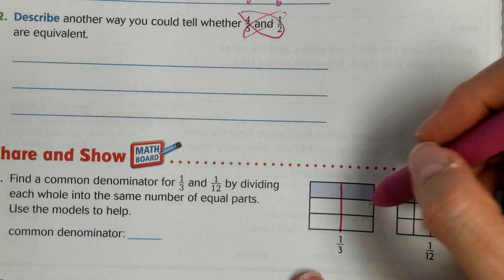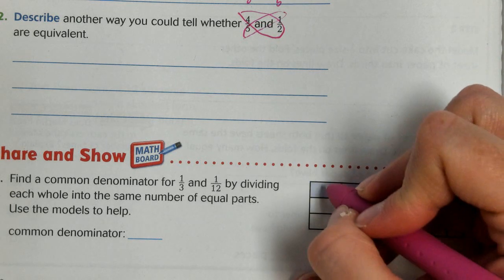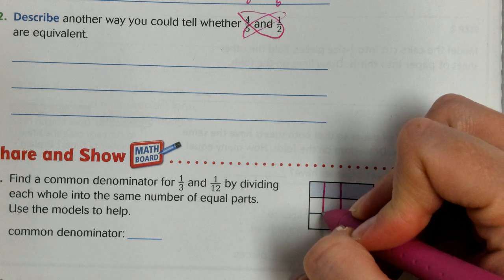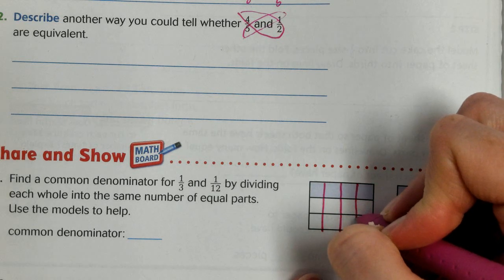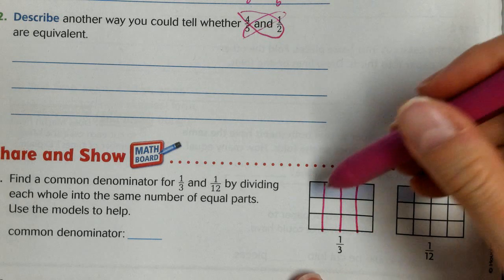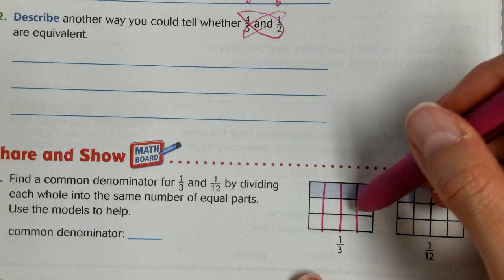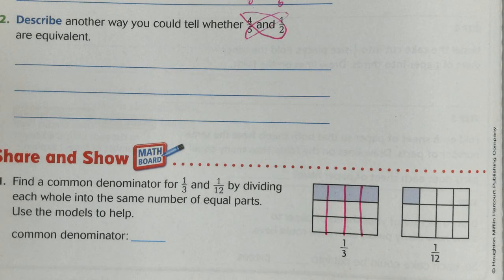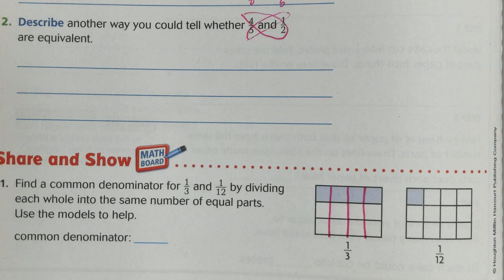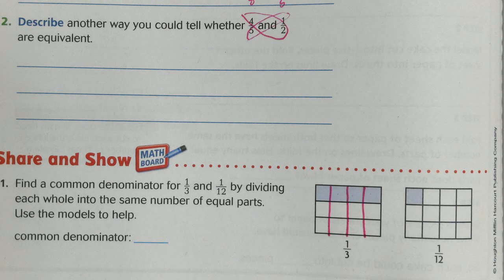So let's see, now it's in 6ths. All right, so now I have 1, 2, 3, 4, 5, 6, 7, 8, 9, 10, 11, 12. 1/3 is equal to how many 12ths? How many, Angel?